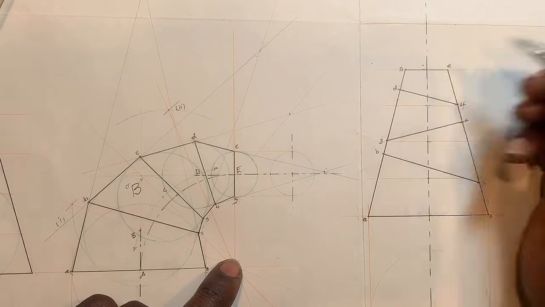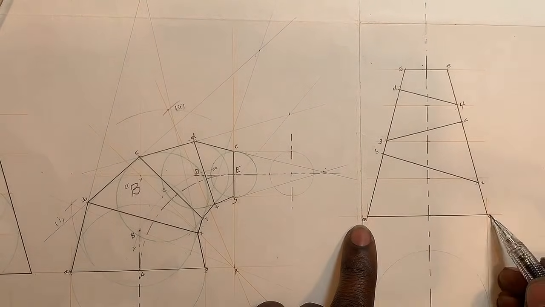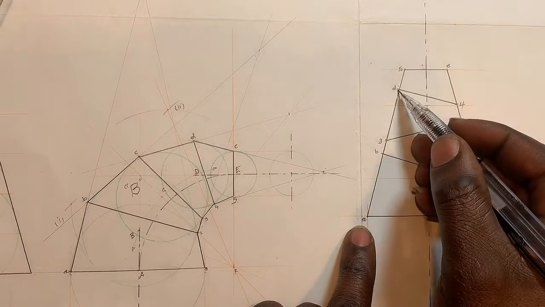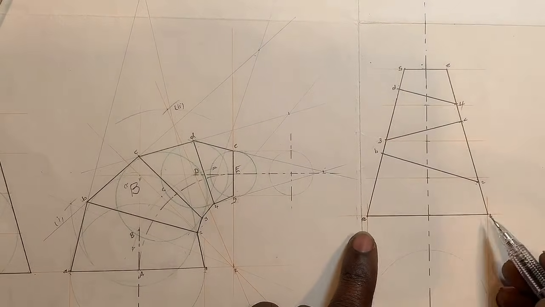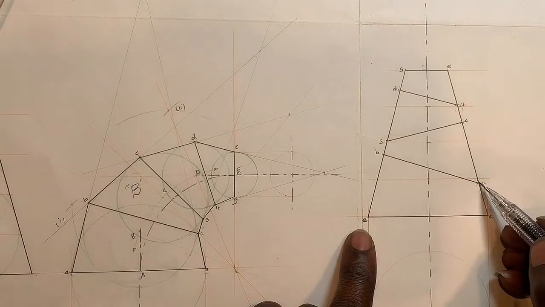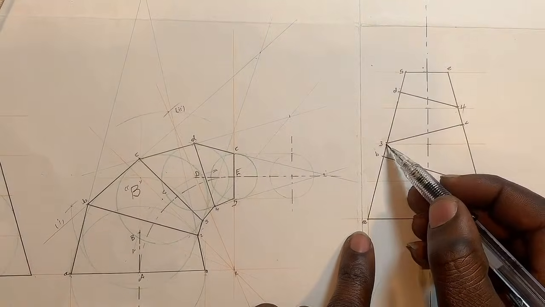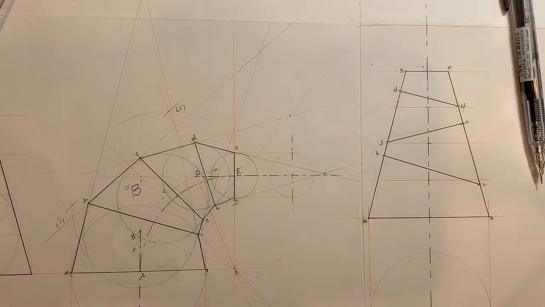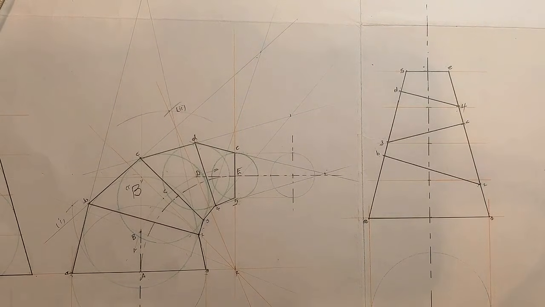So we started at A, 1, 2, B, 3, C, 4, D, 5, E. You see that we're walking like this. A, 1, then we walk straight, 2, B, then we walk up, 3, 4, then we walk up, 5, D, then we walk up until the end. You understand? Then from there, what is going to happen now? Once you get here, you go back to your starting point.